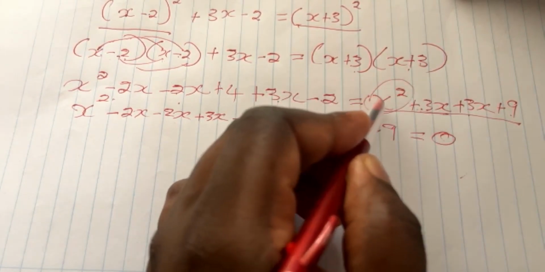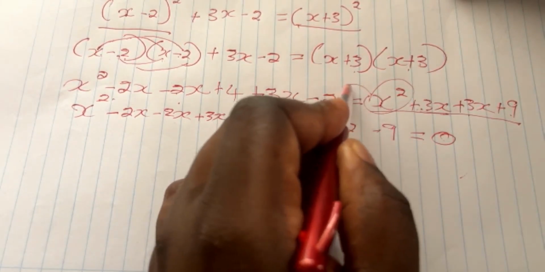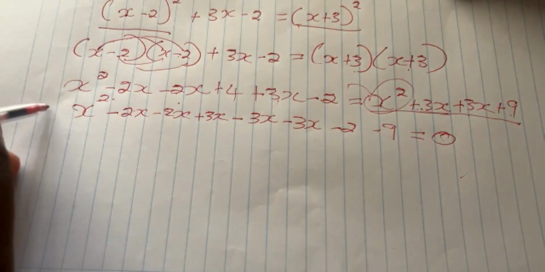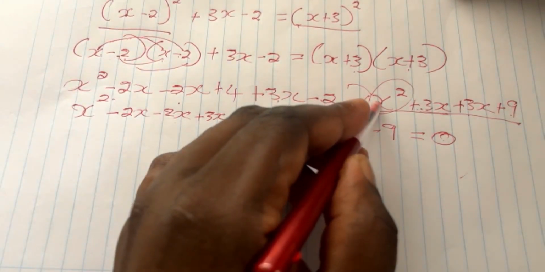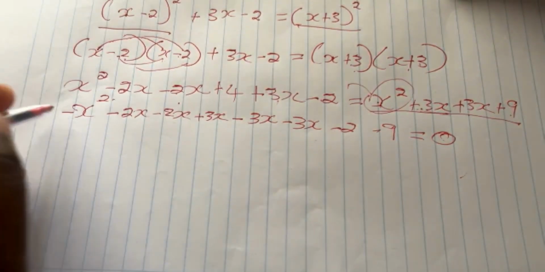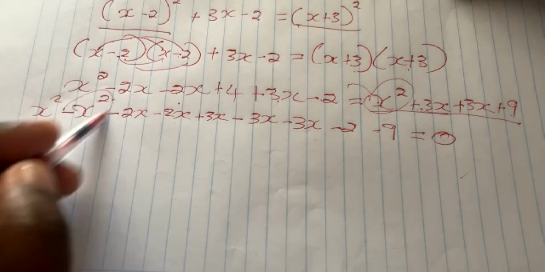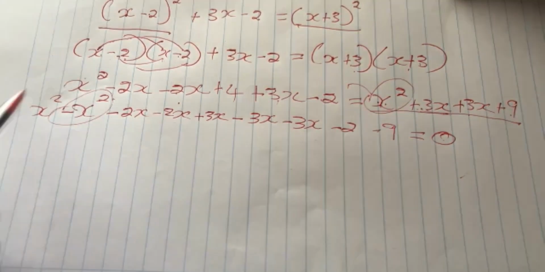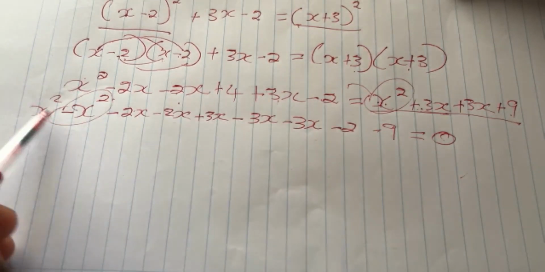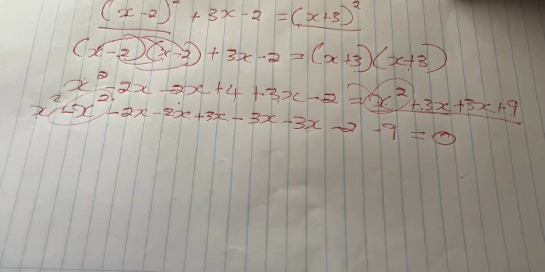I left this one. How do I move this one? I have to take it to that side also. How will I say it? Then I will say it's plus x, right? Then I have to multiply it by negative. So this one is this one, while this one is this one. So I just wrote this one here because I forgot it at first. Don't be confused by that.